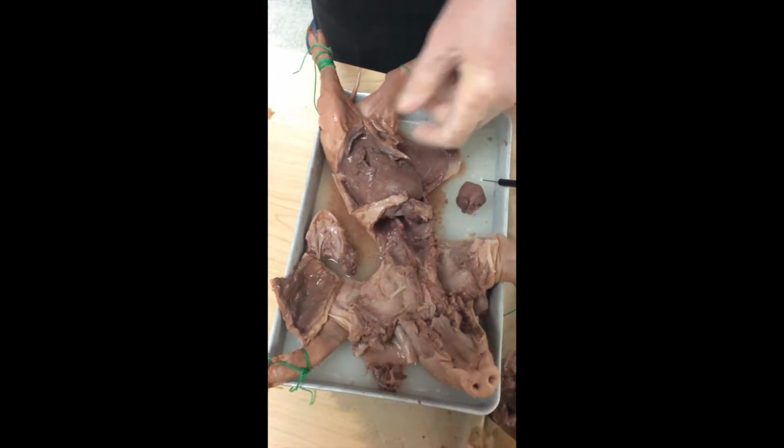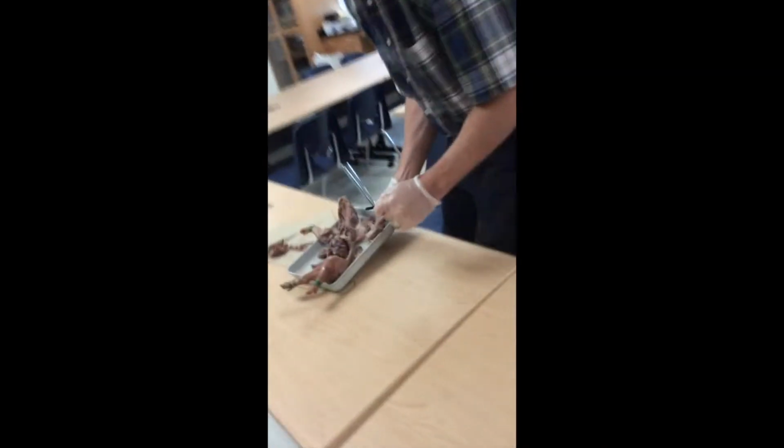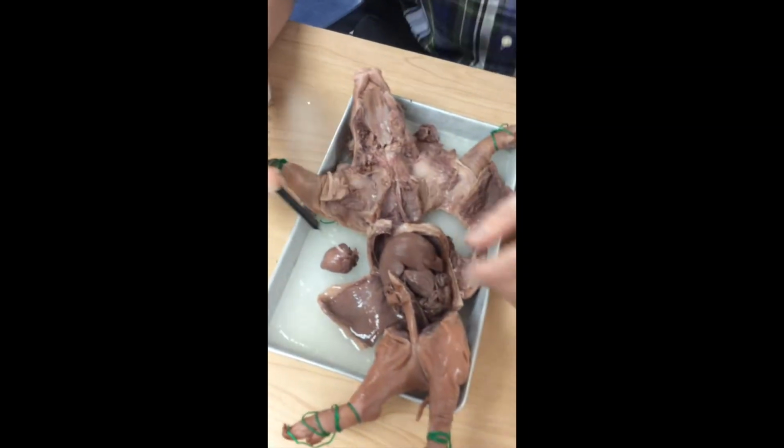Mia's going to walk with me. We're going to go to the sink and we're going to clean this out a little bit. Oops, stuck my hand in the camera.